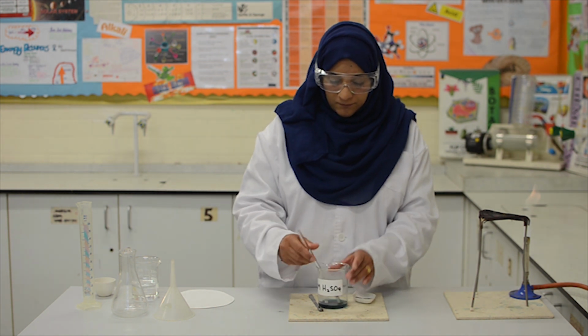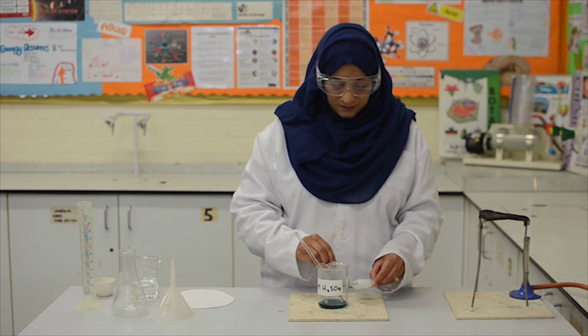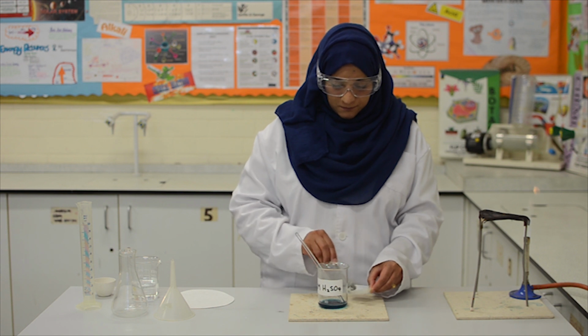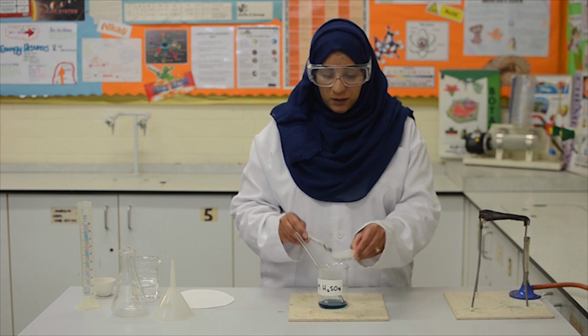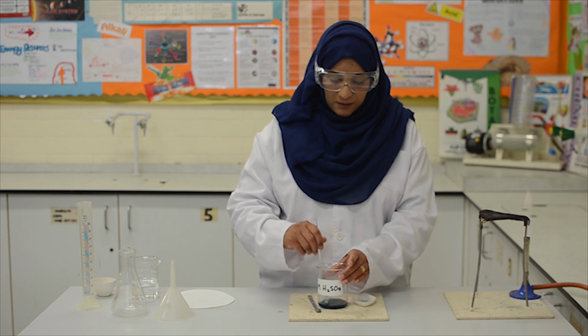Still going. I can add all the copper oxide I have here. That should be enough.